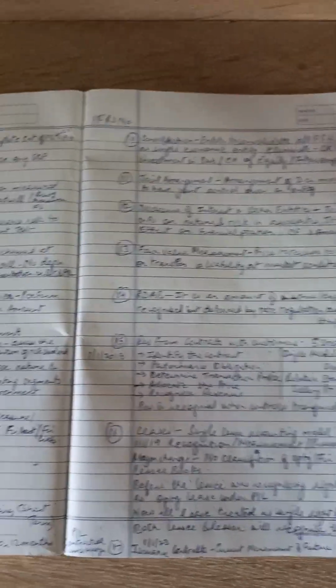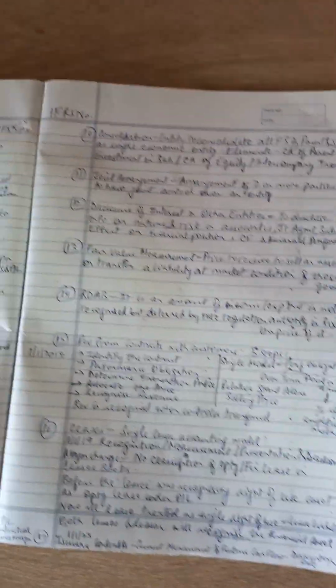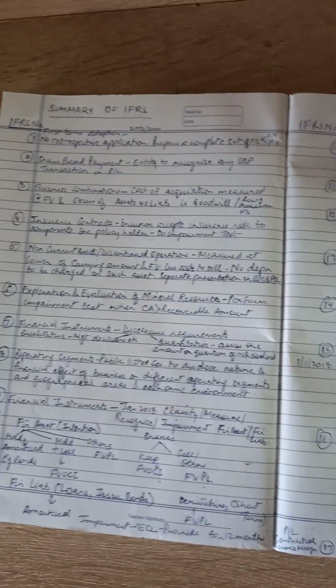Hence, these are the summarized gists of the IFRS that we spoke about. There is a lot of matter on the detail of these IFRSs.